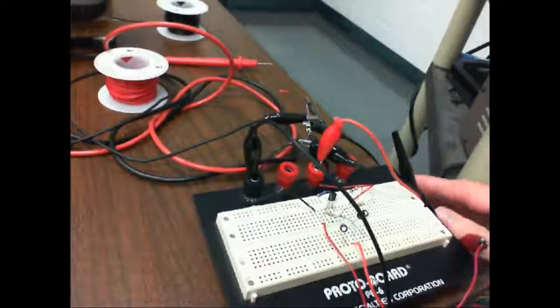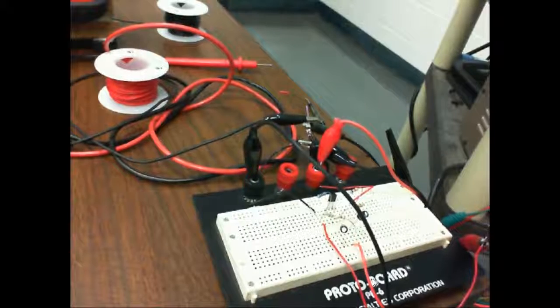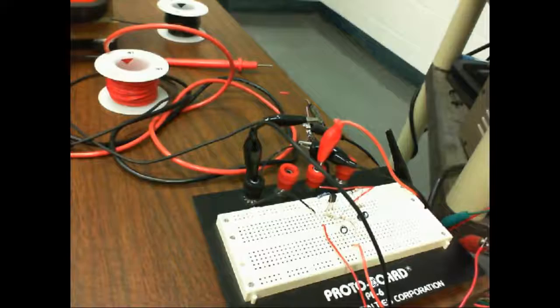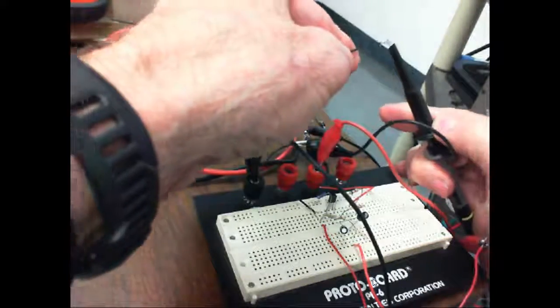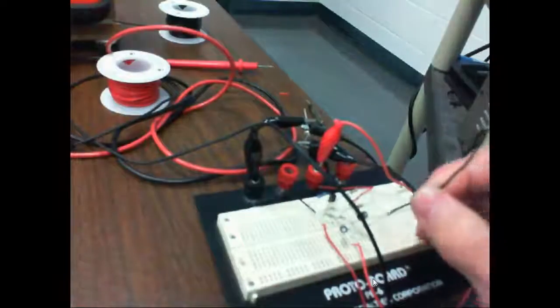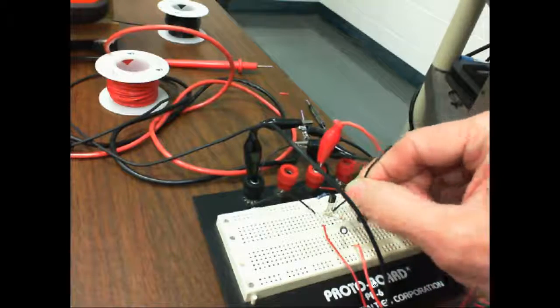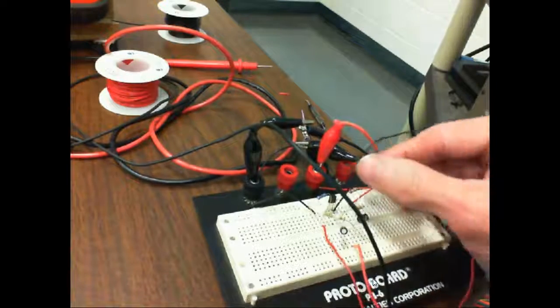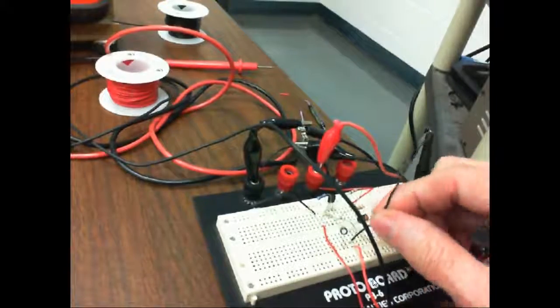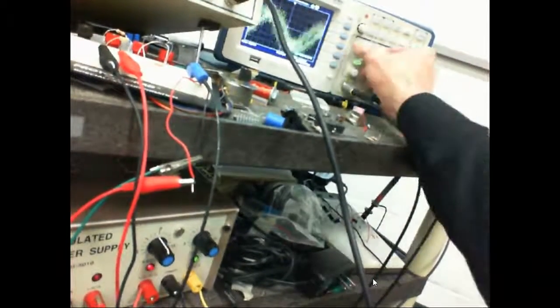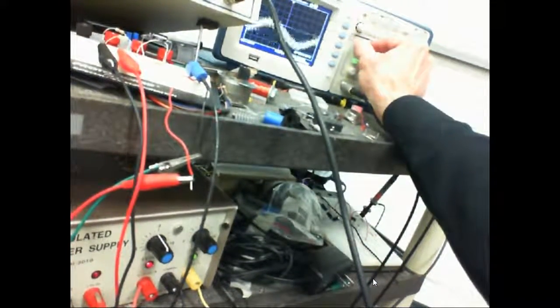So let's see if we can look at this on the oscilloscope. I need to get me a wire so I can stick it into this instead of trying to probe with my scope probe. So here's my input. It's going to be hard to trigger on.